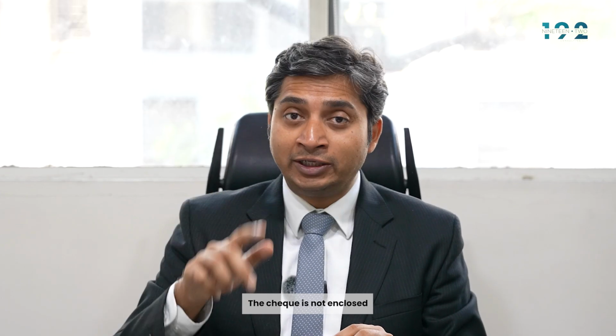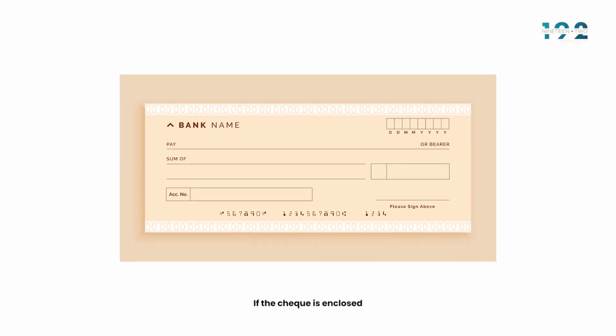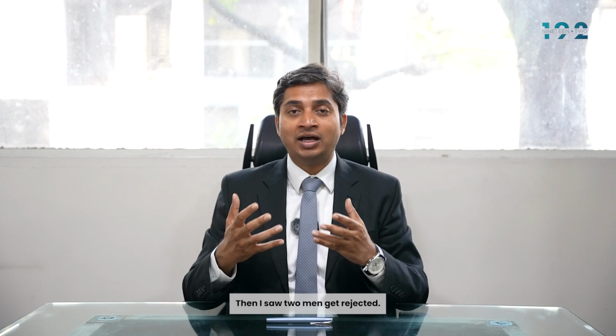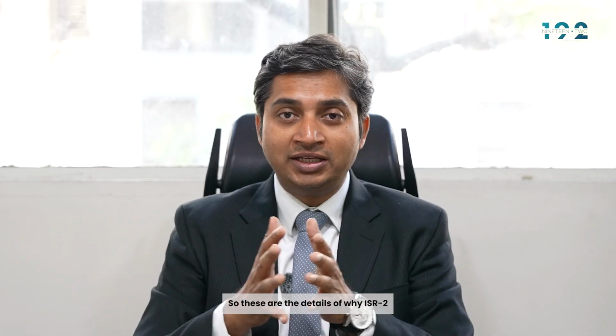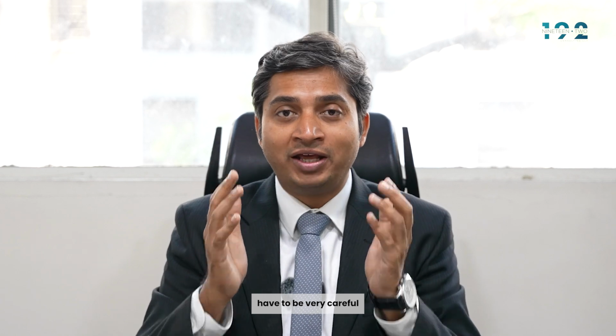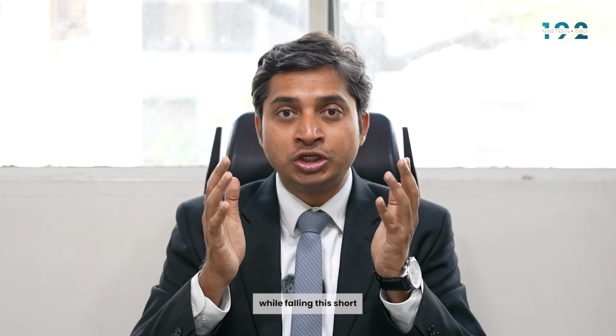The cheque is not enclosed with ISR-2. If the cheque is enclosed, then it is not signed. So even if the cheque is enclosed and it is not signed, the ISR-2 may get rejected. And lastly, the cheque is signed and enclosed, but the name of the investor or investors is not imprinted on the cheque, then ISR-2 may get rejected. So these are the details of why ISR-2 may get rejected, and investors have to be very careful while filling this short yet important form in reclaiming the shares.